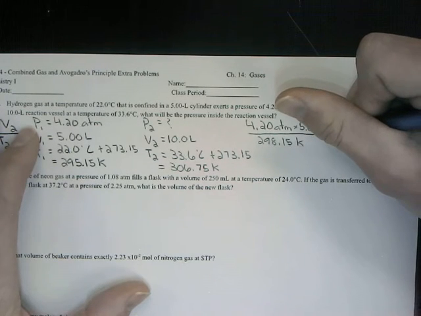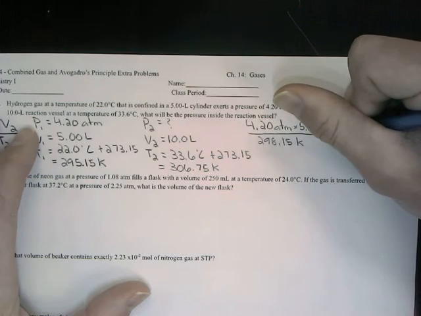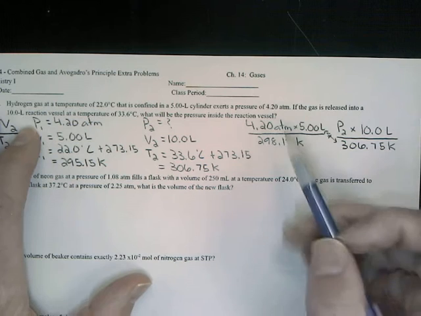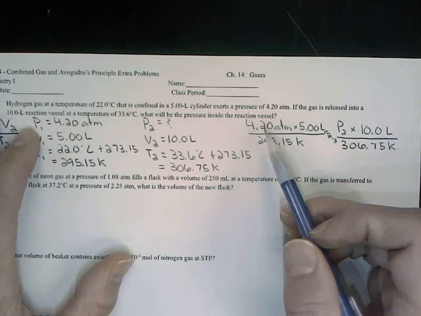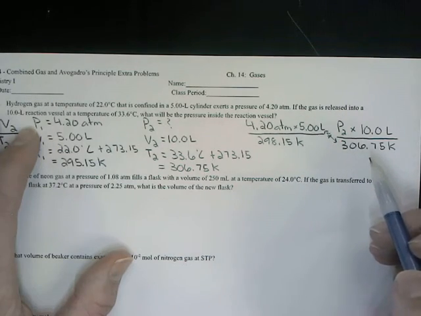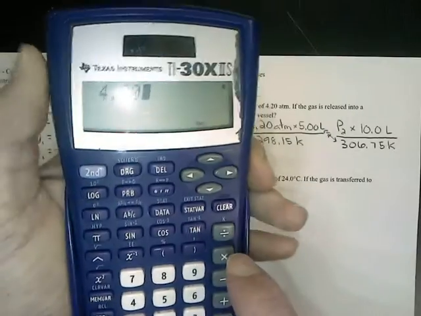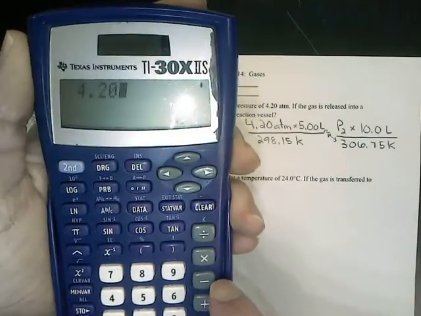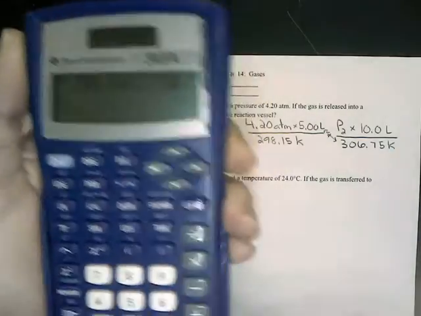Remember, we have quote-unquote equivalent fractions, so we are going to cross multiply. So what I'm going to do in my calculator is take 4.20 times 5.00 times 306.75.